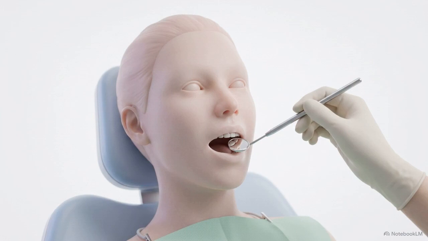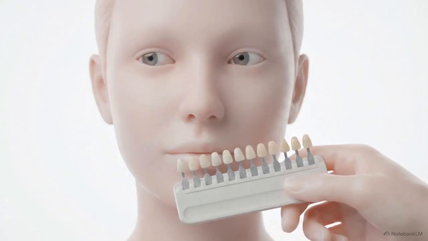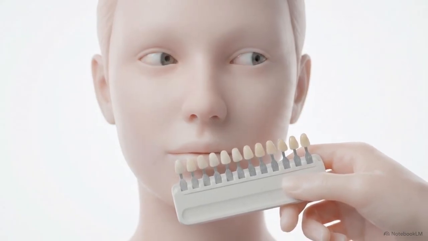If you've ever considered a smile makeover, you've likely faced the exact same anxiety. You sit in a chair, discuss your goals, and then you just have to trust a verbal promise. You're committing to a permanent change based entirely on guesswork.